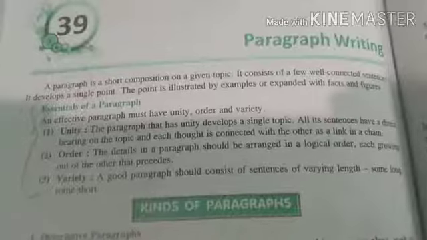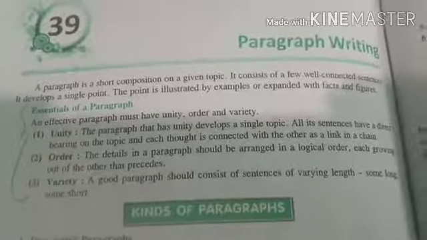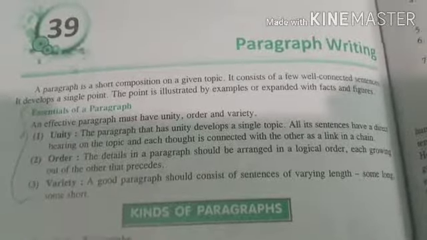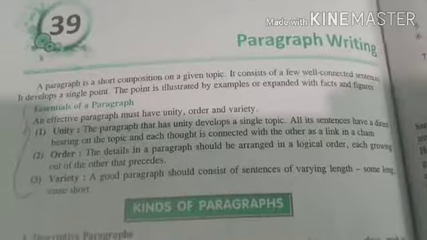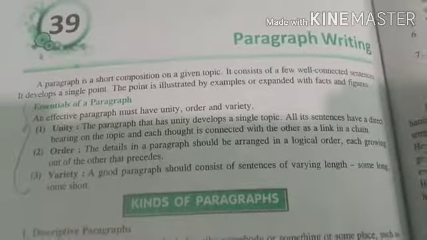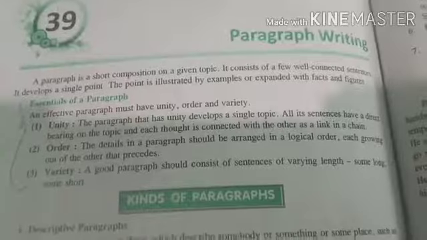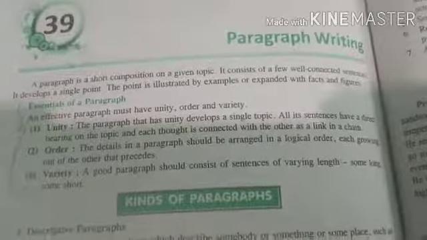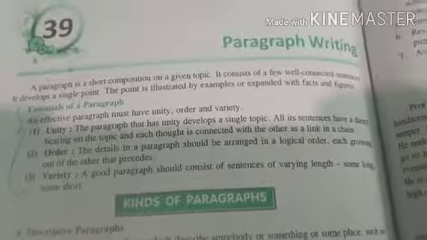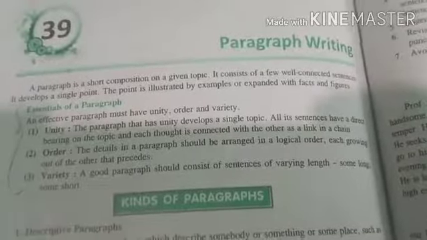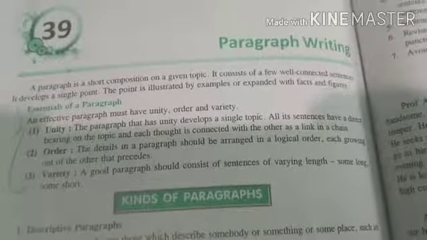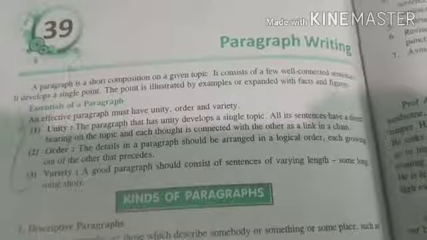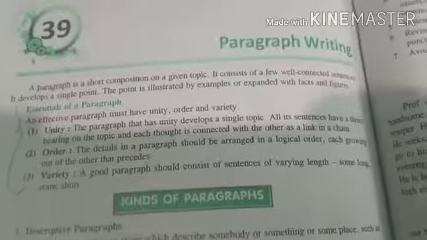So what is the definition? It's a short composition on a given topic. It should be well connected and should be on that particular topic. If you are talking about ice cream, then you cannot talk about chapati. Is it so that we can talk about chapati? No. So if you are talking about ice cream, then you need to write all the sentences related to ice cream rather than writing about chapati, which is of no use, right?